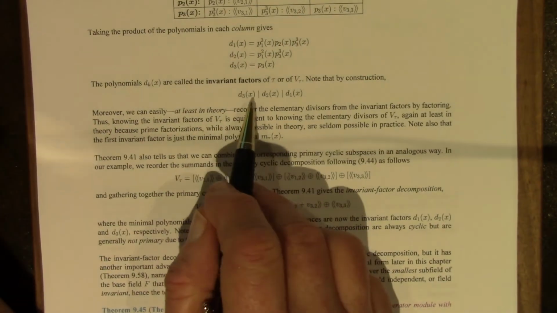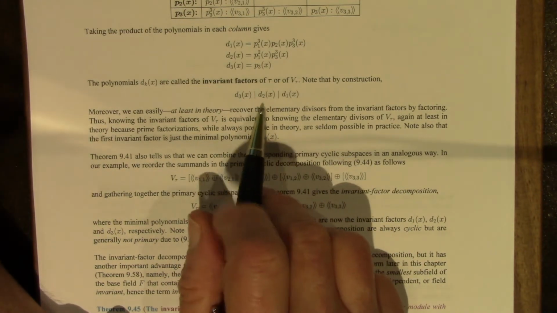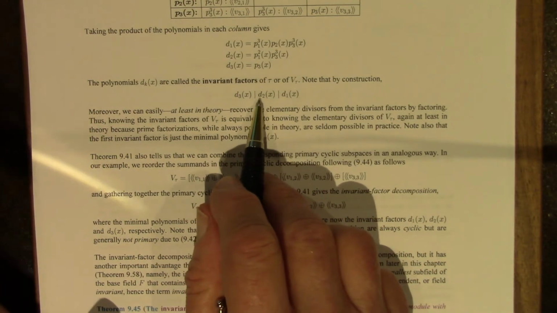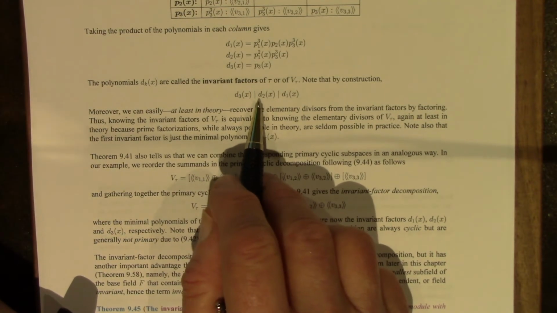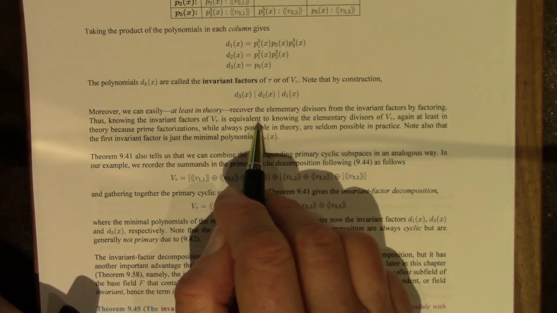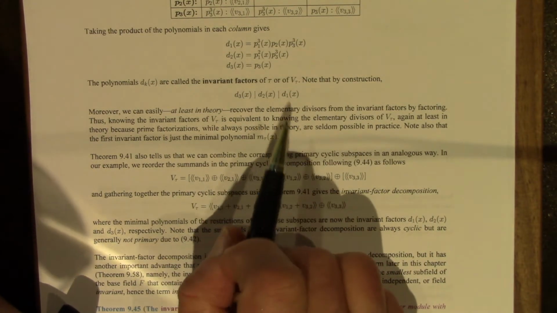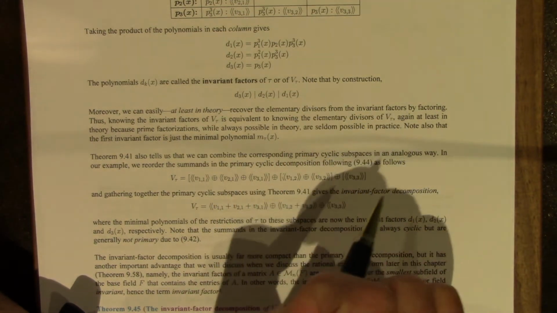Now, we can easily, at least in theory, recover the elementary divisors from the invariant factors. All we have to do is factor each invariant factor. Therefore, knowing the invariant factors is equivalent to knowing the elementary divisors.